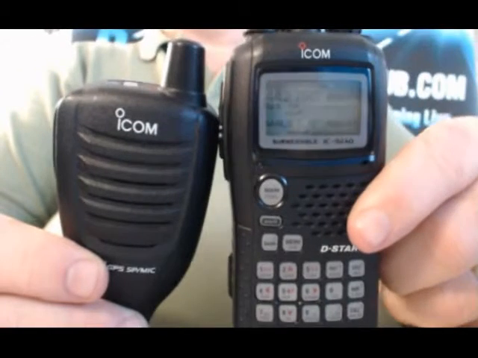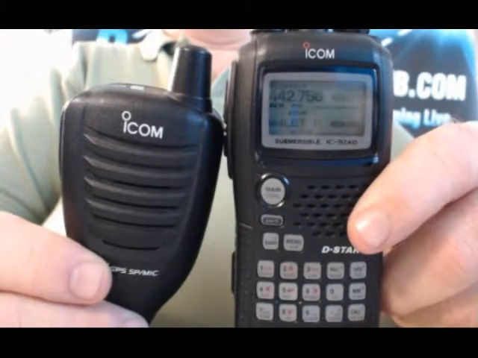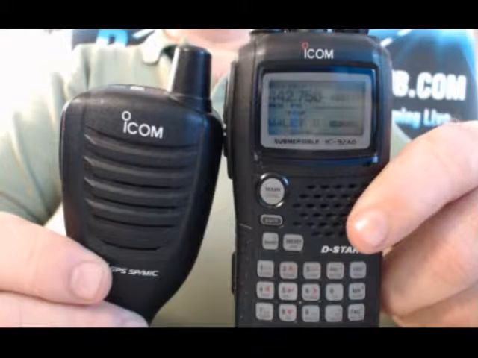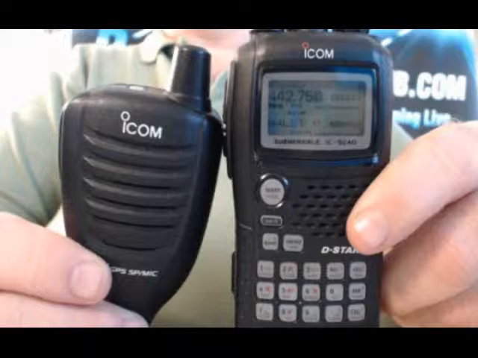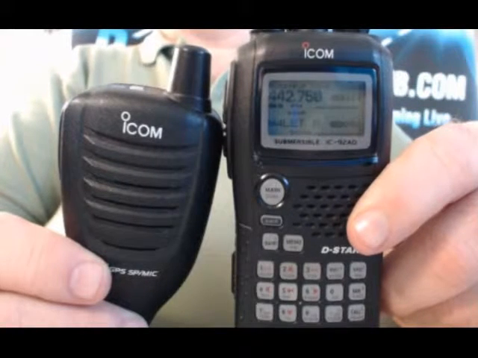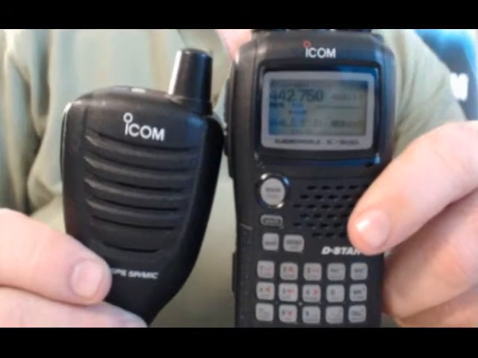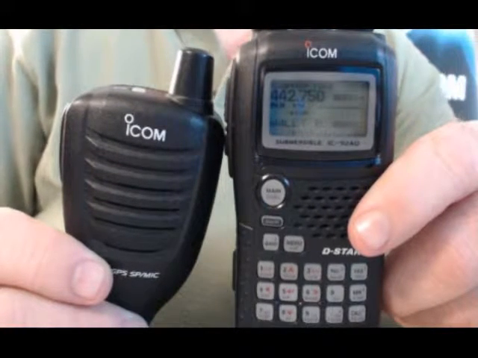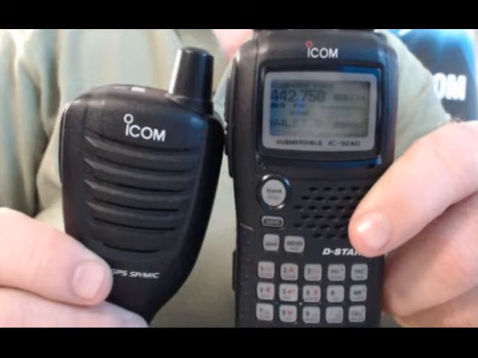But before I forget, all of the radios that we're showing you here can operate both FM and D-Star modes. So you're not buying a D-Star only radio if you buy these. You can operate on your standard FM repeaters. And you can notice on this one that it's currently listening to the 442.75 FM repeater, but the W4LET D-Star repeater.